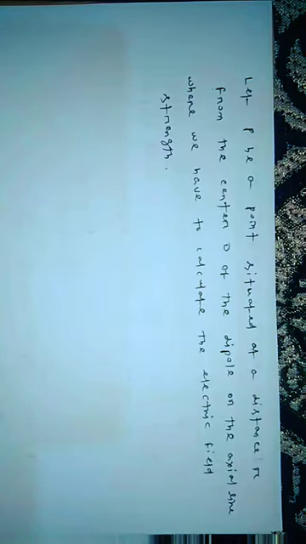Okay, at point P, we have to calculate the electric field intensity due to the electric dipole.